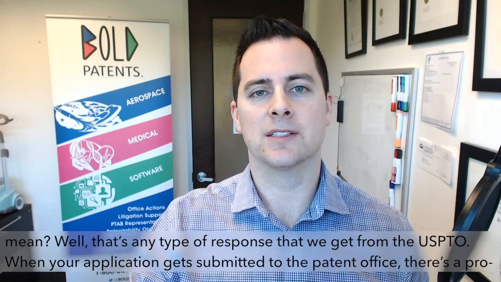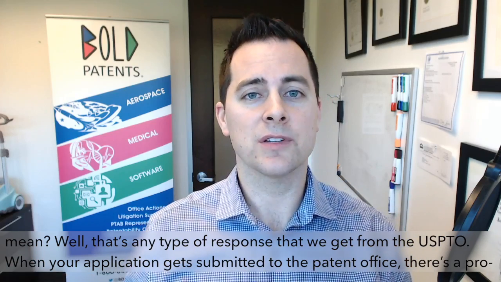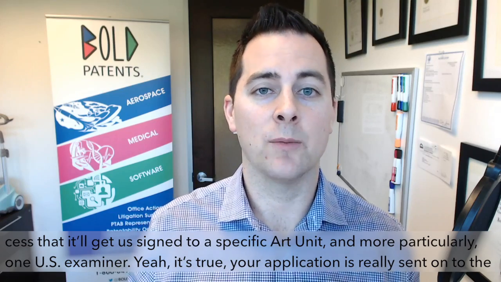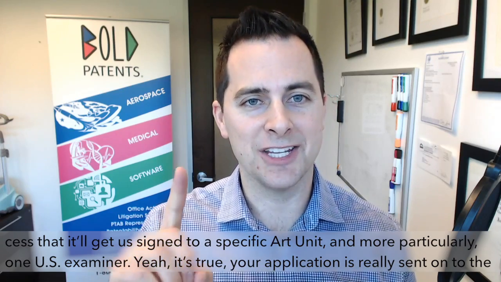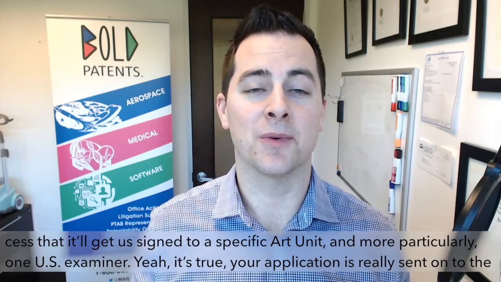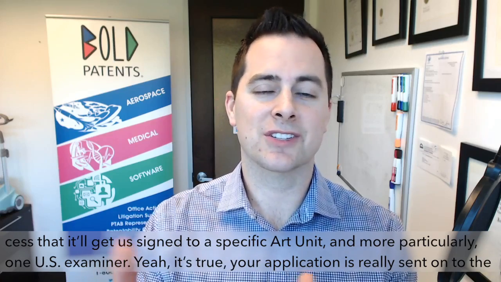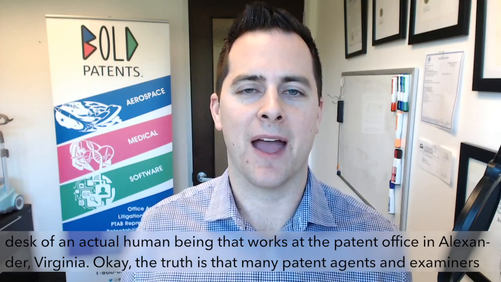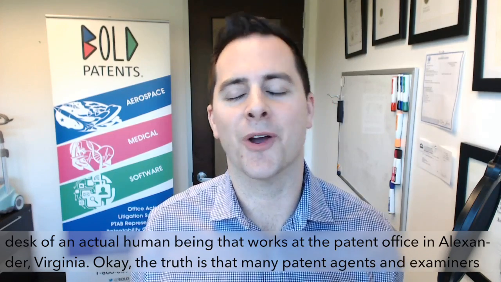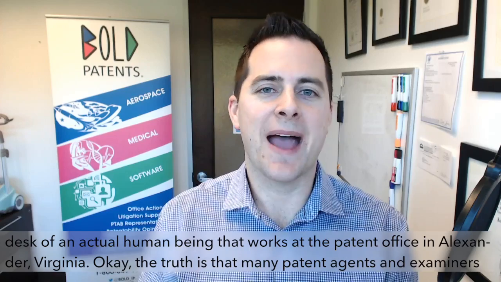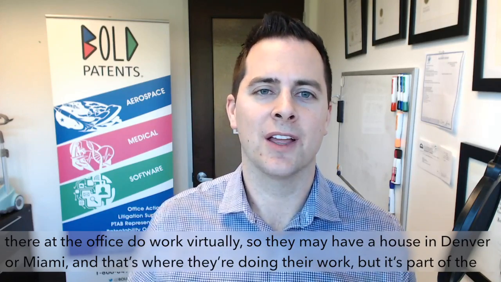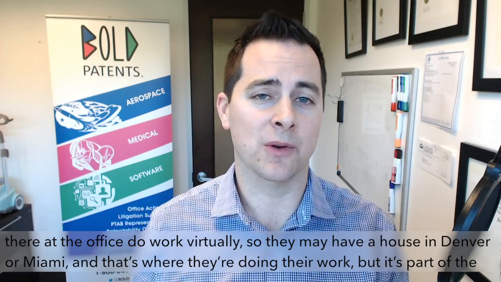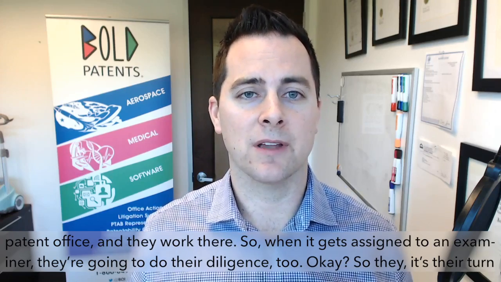When your application gets submitted to the patent office, there's a process that it'll get assigned to a specific art unit, and more particularly, one US examiner. Yeah, it's true. Your application is really sent onto the desk of an actual human being that works at the patent office in Alexandria, Virginia. Okay, the truth is that those many patent agents and examiners there at the office do work virtually, so they may have a house in Denver or Miami, and that's where they're doing the work, but it's part of the patent office, and they work there.